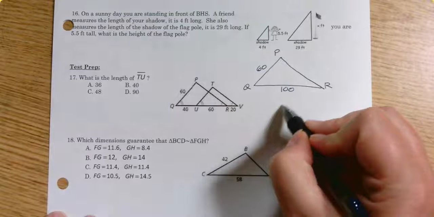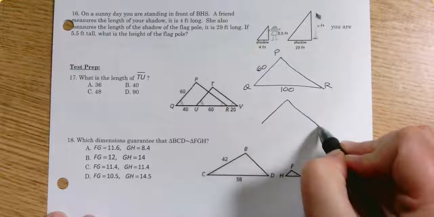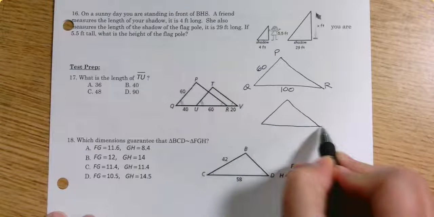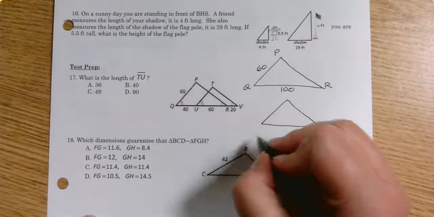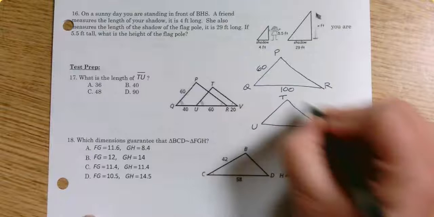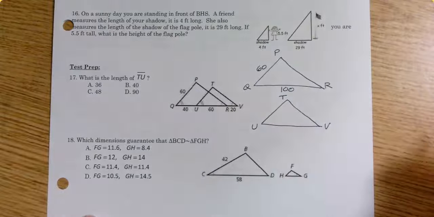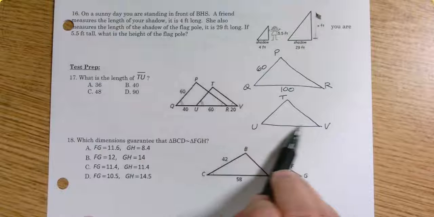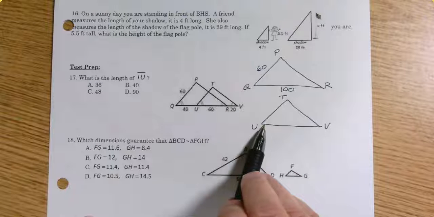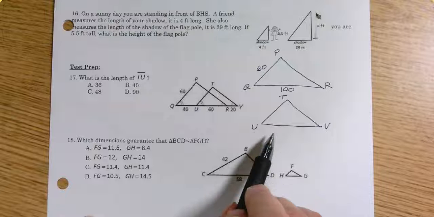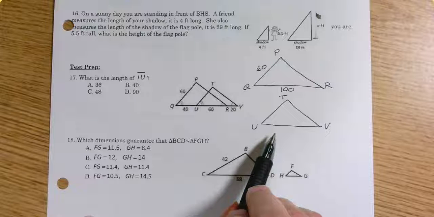Then I've got this smaller triangle, slightly smaller. I didn't draw it so well, sorry. UTV. Remember, it doesn't really matter as much what it looks like as the information on it, as long as you're not making judgments with your eyes. Don't do that in geometry. You look at the numbers and the measurements and the congruence markings, not the way it looks.